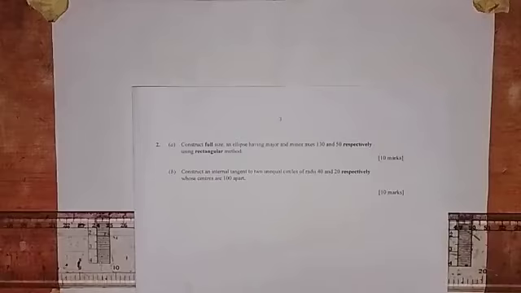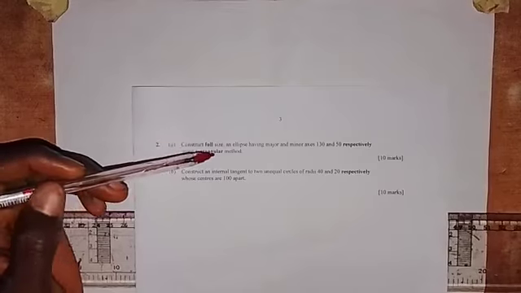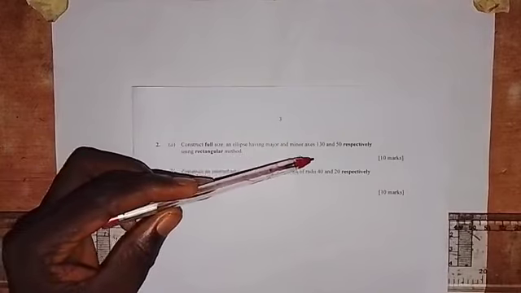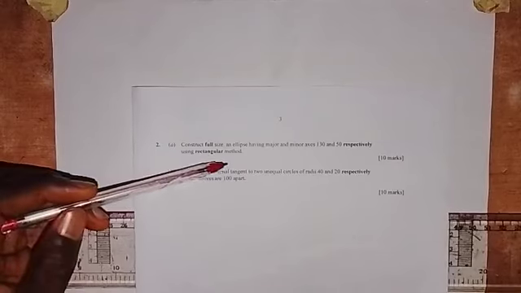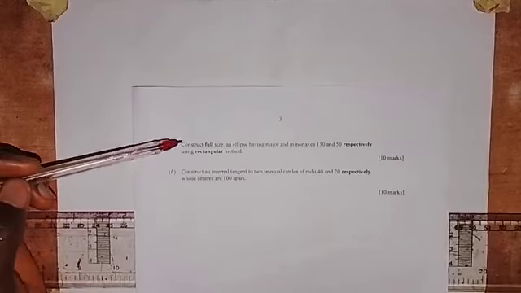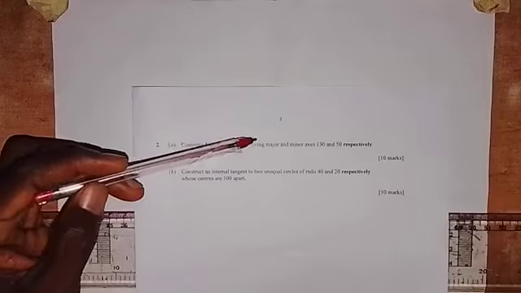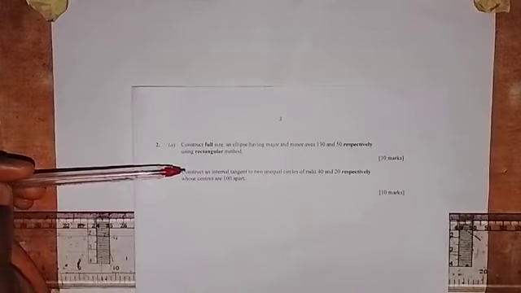At question 2A of this WAEC question, it says, construct full-size an ellipse having major and minor axes 130 and 50 respectively using rectangular method. Let me read the question again. Construct full-size an ellipse having major and minor axes 130 and 50 respectively using rectangular method.